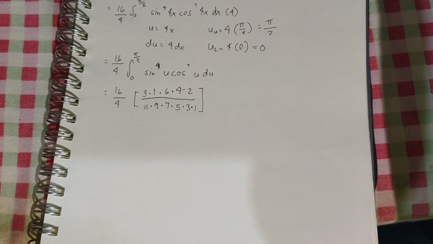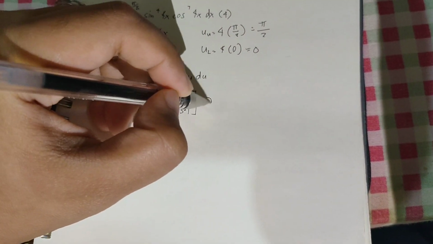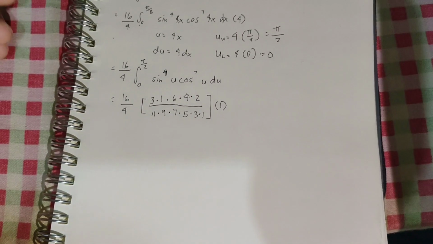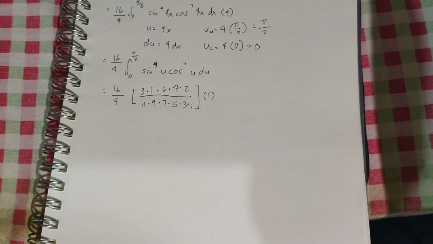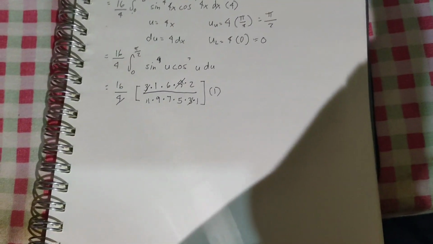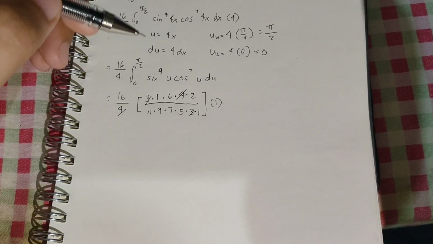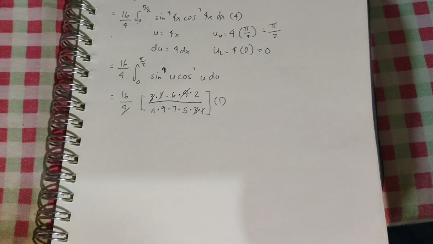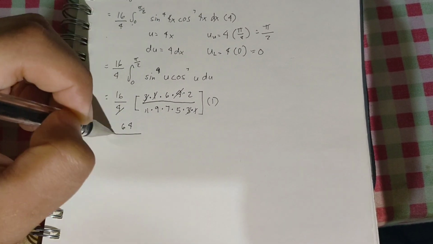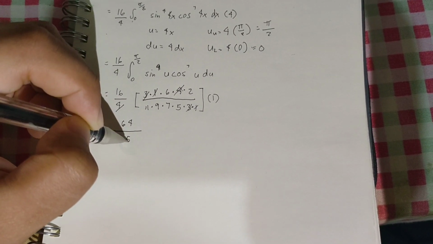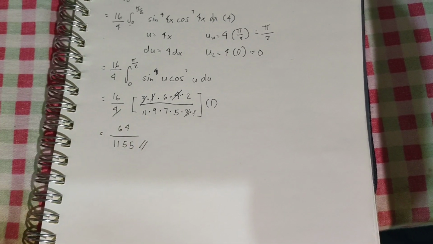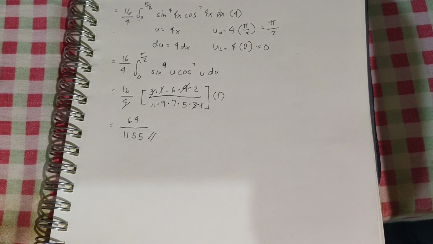And then we will multiply it by 1 since our two exponents are not both even. And then we will just cancel the common factors. This is 4, 3, and then 1. And then our final answer is 64 all over 1155. That's it. Our problem is solved and challenge problem number 1.